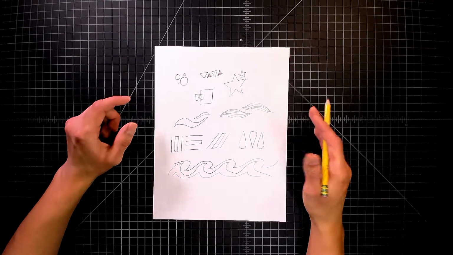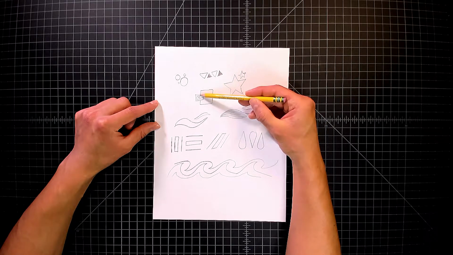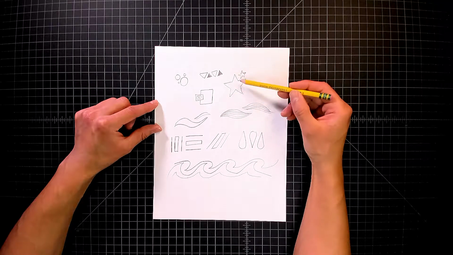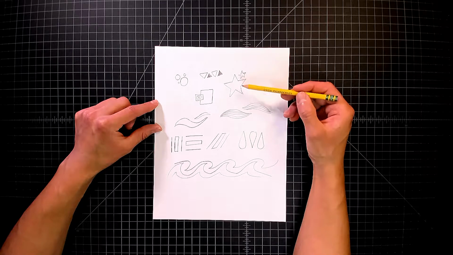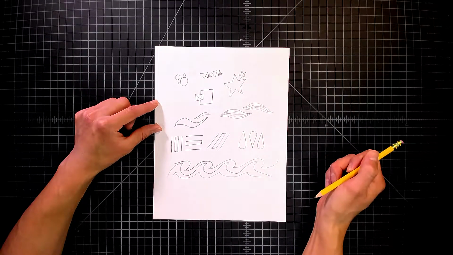Right, so think about how you could start with some really basic lines, then think about how some of those lines could turn into geometric shapes, some abstract shapes here like these stars here, some organic shapes like these water drops.